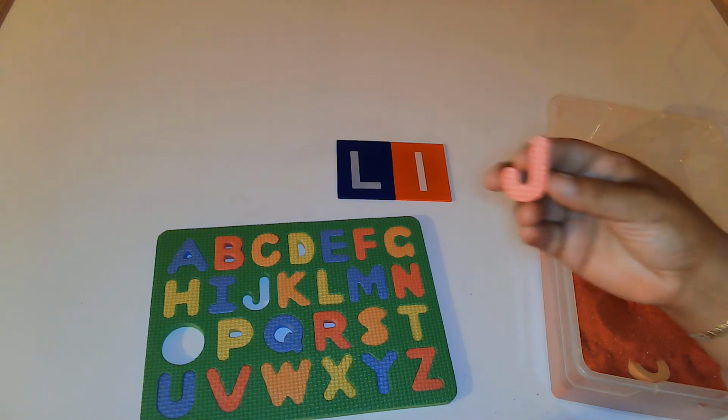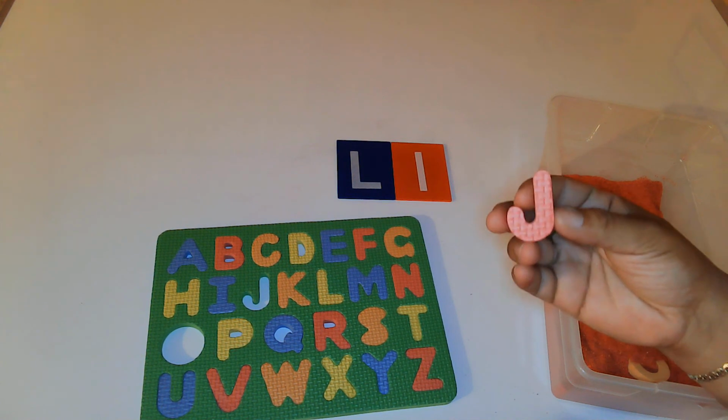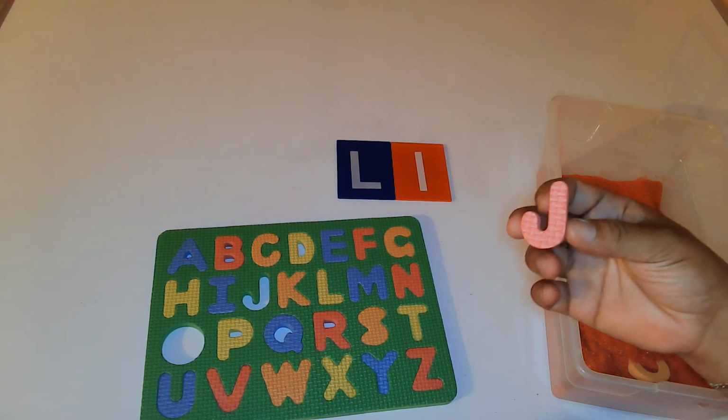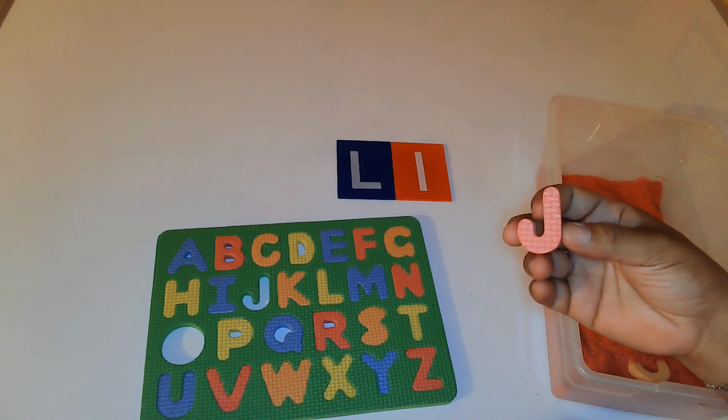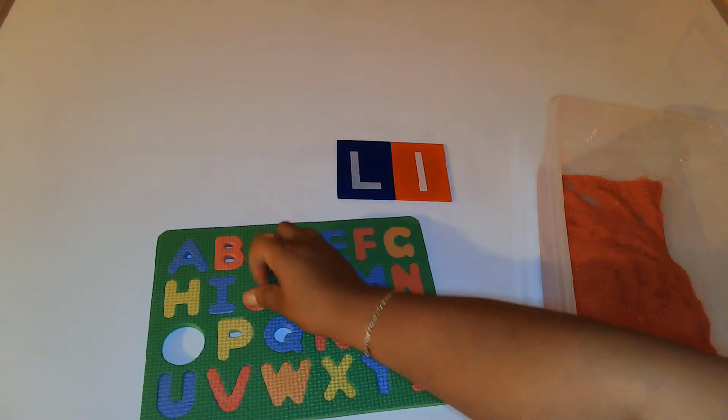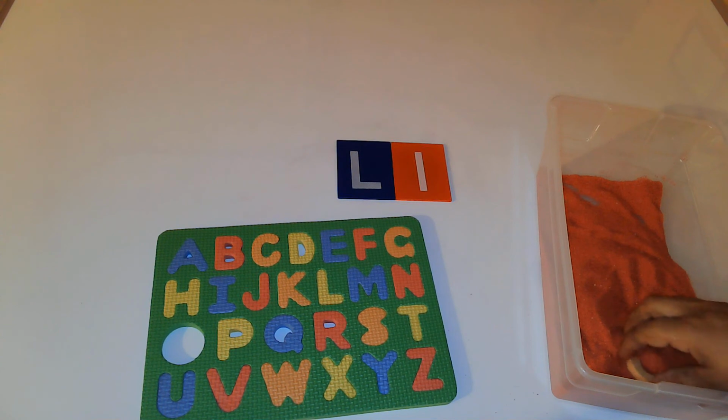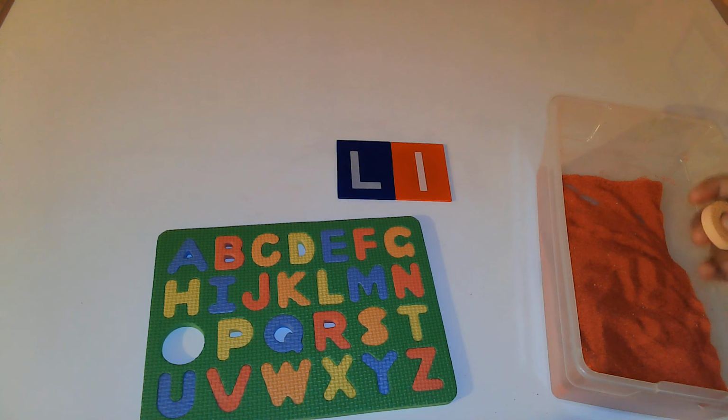Now I have a new letter. This letter is J. Can you say J? Great job. And J can be for jump. J can be for jump. And I know sometimes when you guys go outside, you like to jump and play.